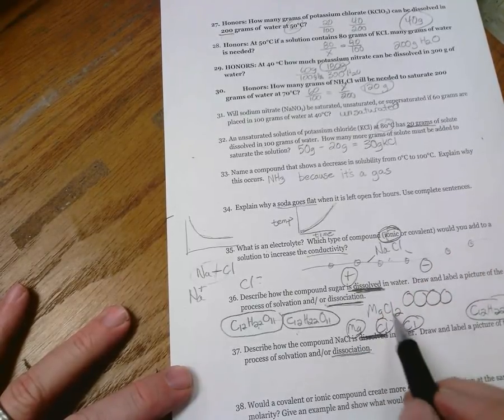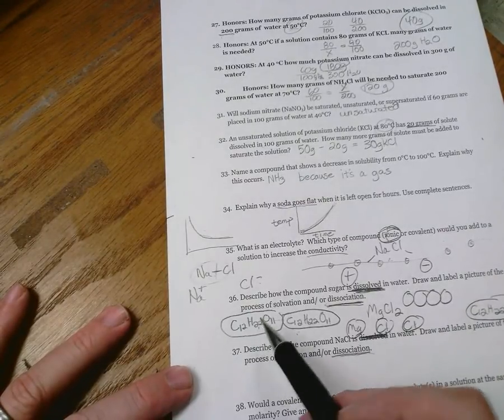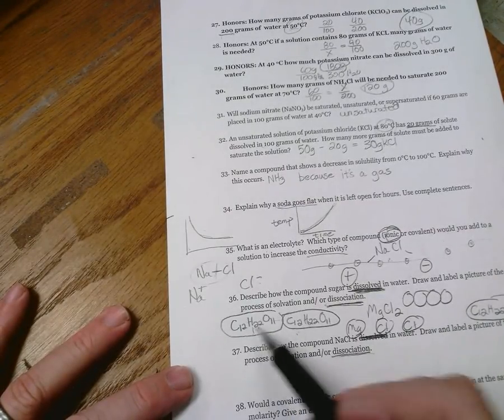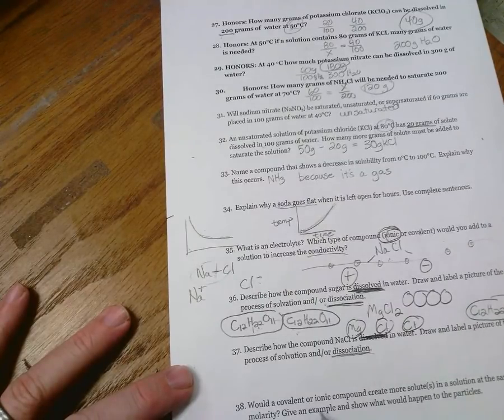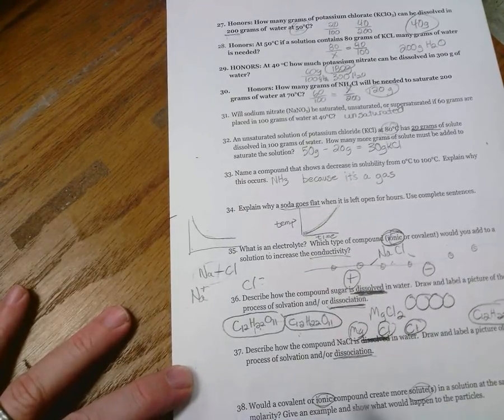So even 1 mole of this will fall into 3 parts. 1 mole of this will still remain 1 part, or at least 1 molecule of it. So an ionic compound will create more solute in a solution at the same molarity.